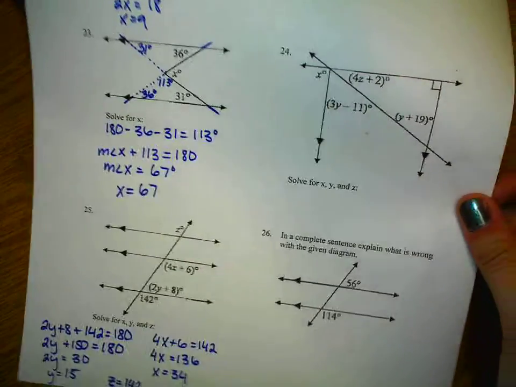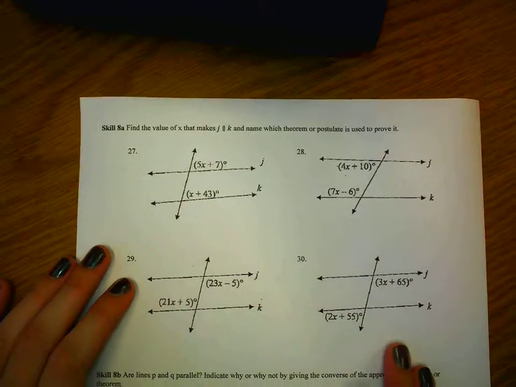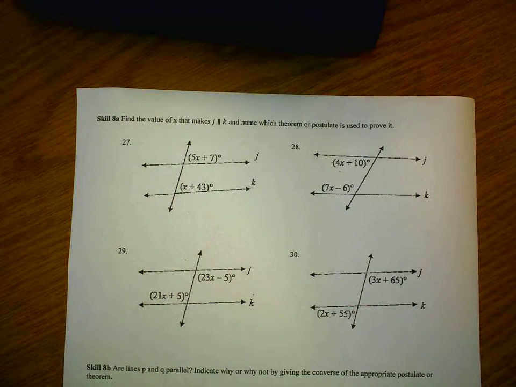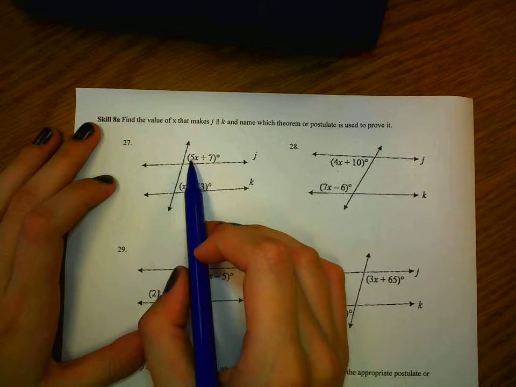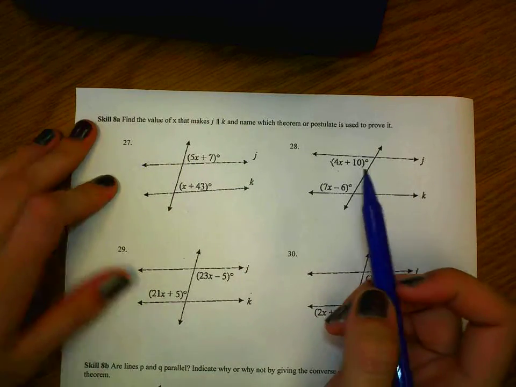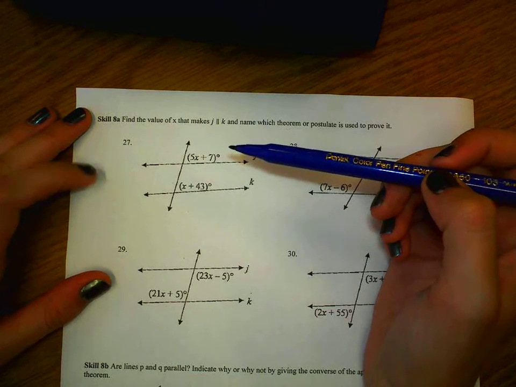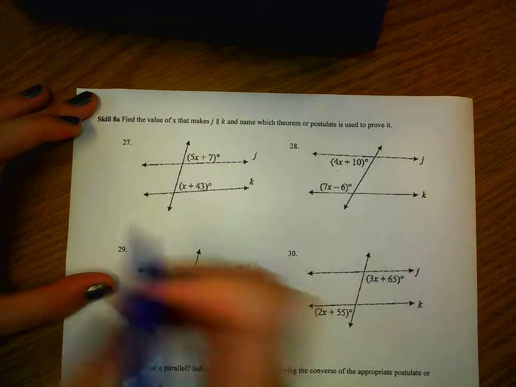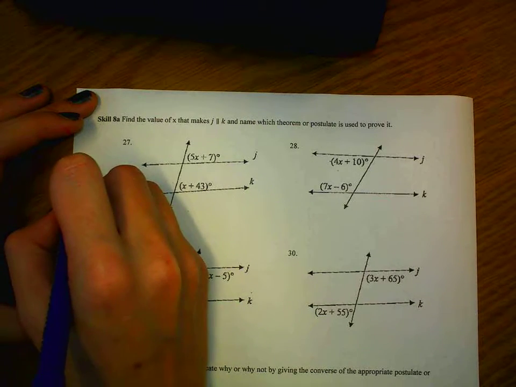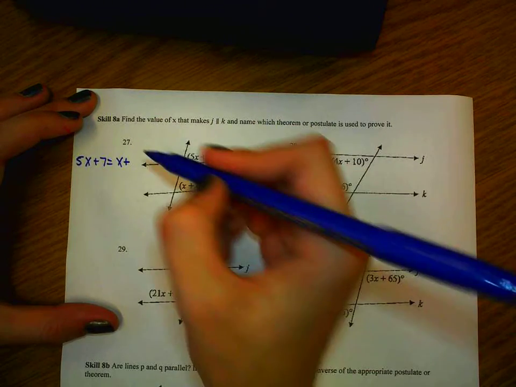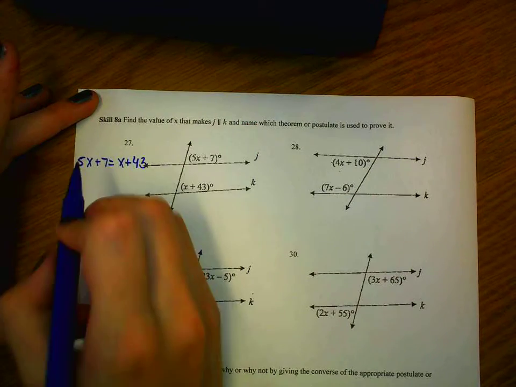Okay, let's move on now to the next page. Let's start with 27. I want to find the value of x that makes j parallel to k and name which theorem or postulate we use to prove it. These two angles are corresponding. For these lines to be parallel, my corresponding angles need to be congruent. So I just want to set up an equation that makes these congruent: 5x plus 7 equals x plus 43, all for x.